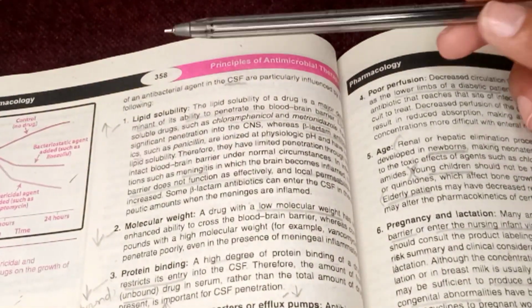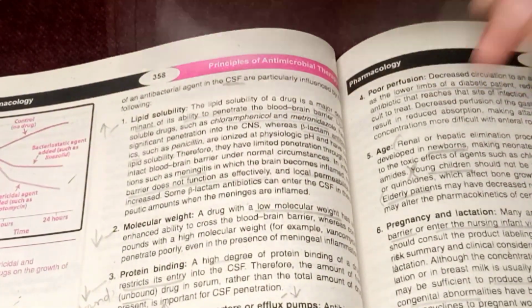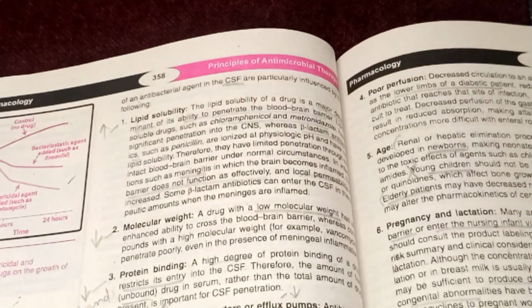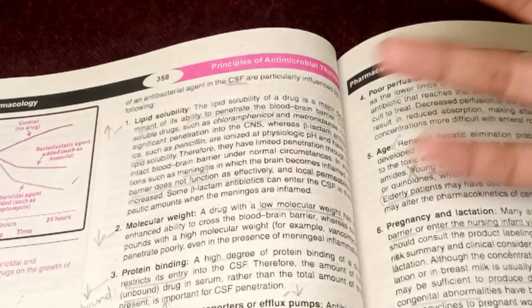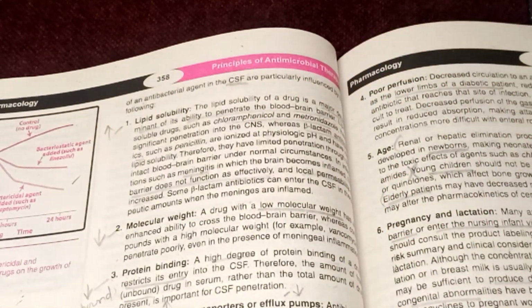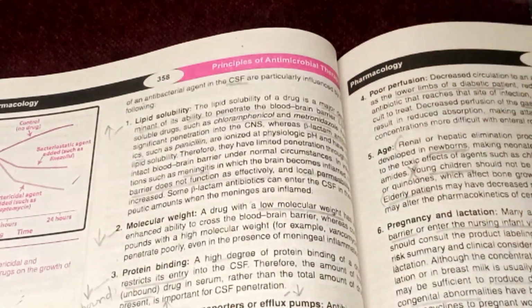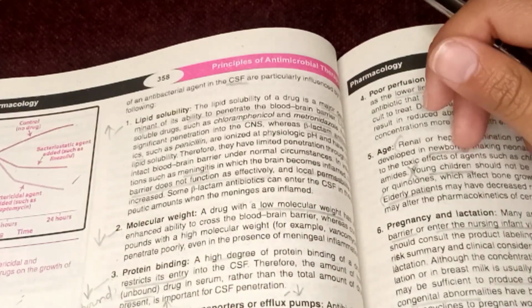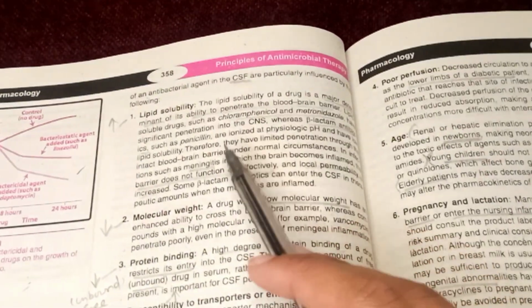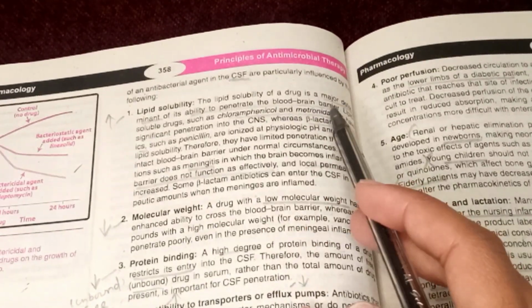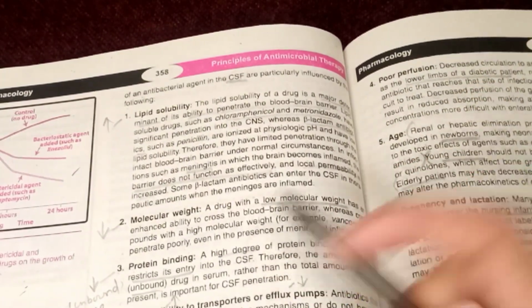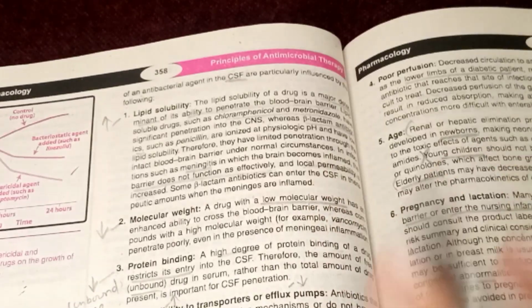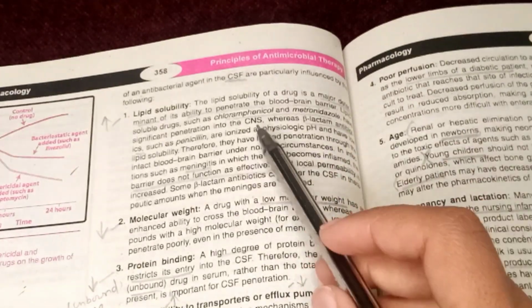First, we have lipid solubility. The molecule should be more lipid soluble to get greater entry through the blood-brain barrier. For example, chloramphenicol and metronidazole are both lipid soluble drugs, so they can get sufficient entrance into the CNS.